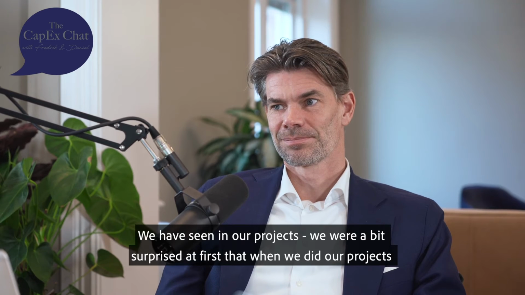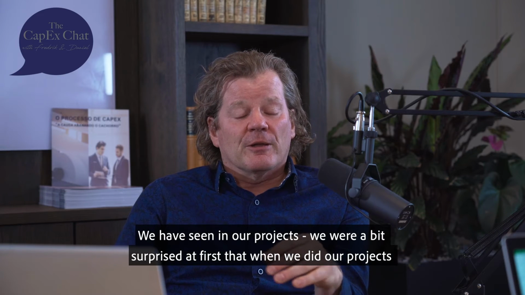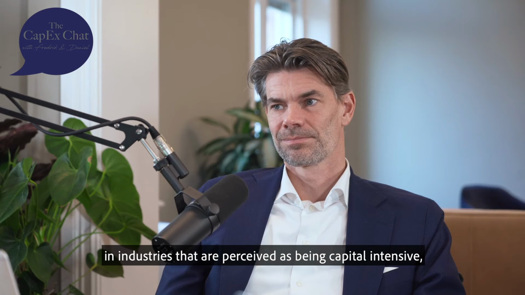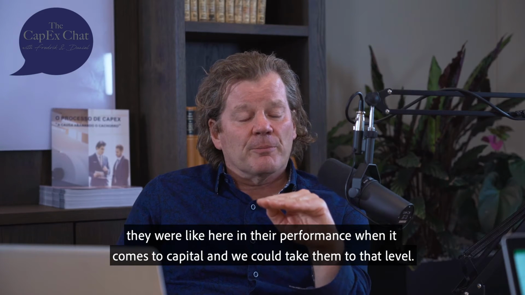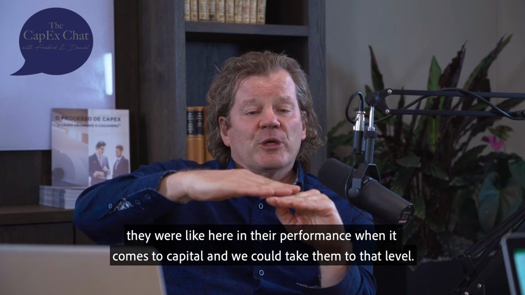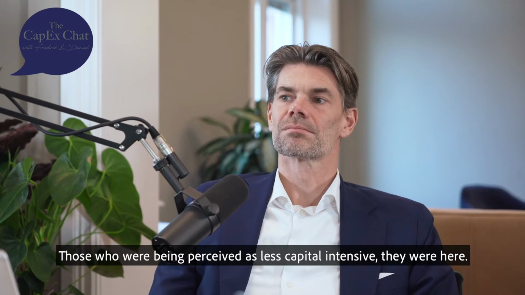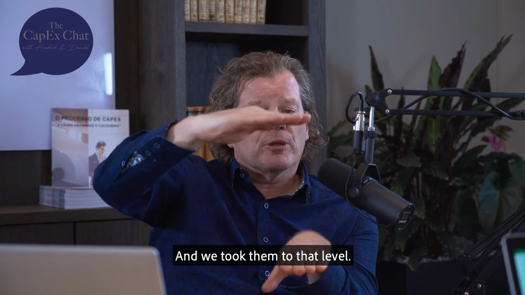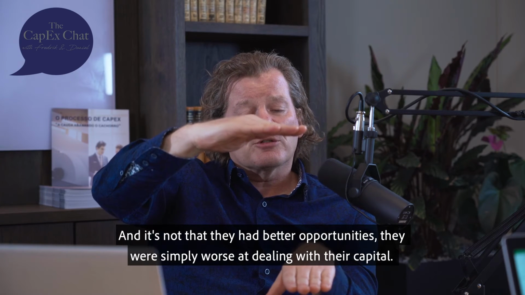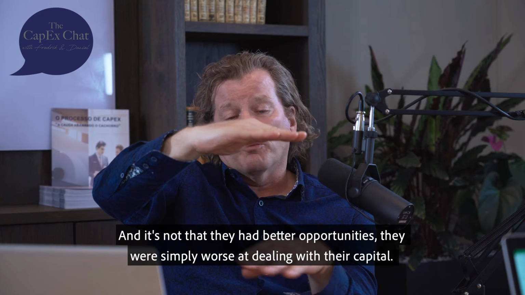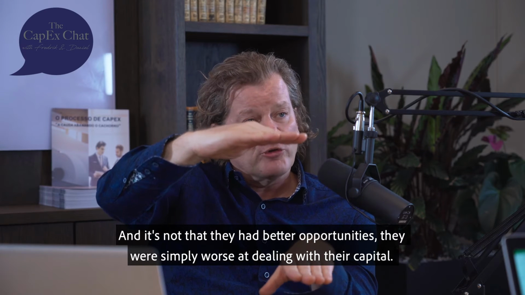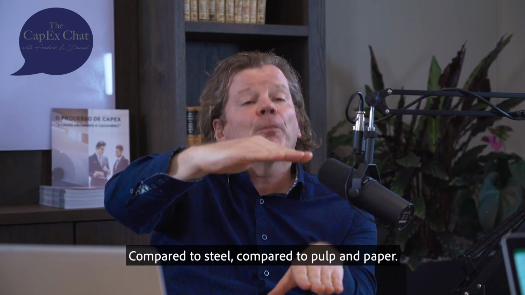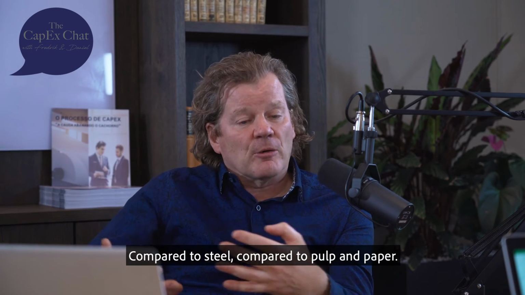We have seen in our projects, and we were a bit surprised at first, that when we did our projects in what is traditionally perceived as being capital intensive, they were here in their performance when it comes to capital, and we could take them to that level. Those perceived as being less capital intensive were here, and we took them to that level. And it's not that they actually had better opportunities. They were simply worse at dealing with their capital. Yeah, they neglected it, basically, compared to steel, compared to pulp and paper.